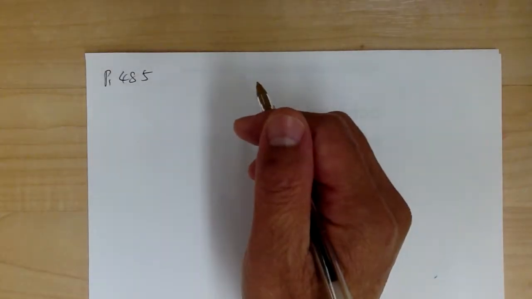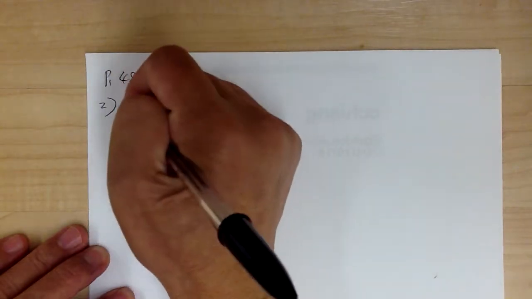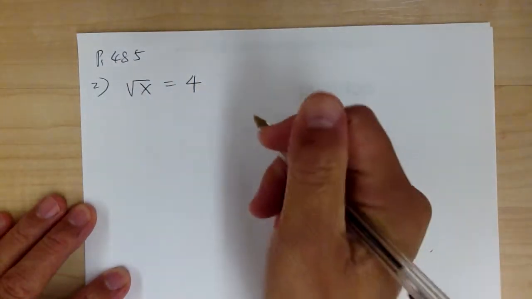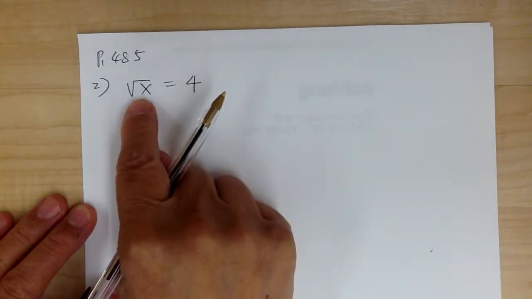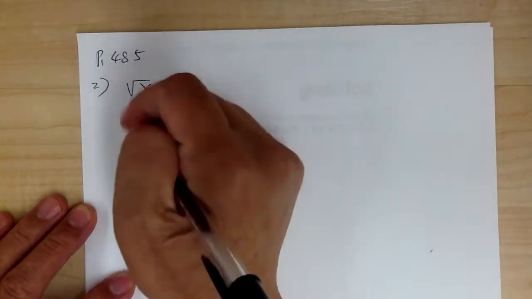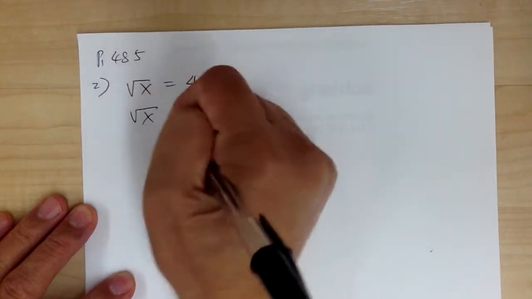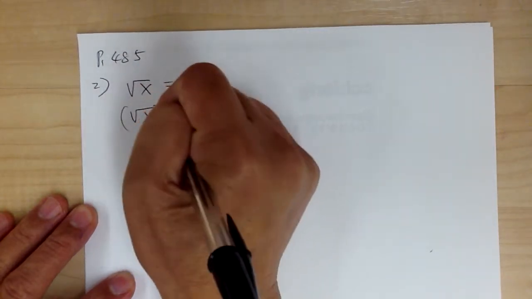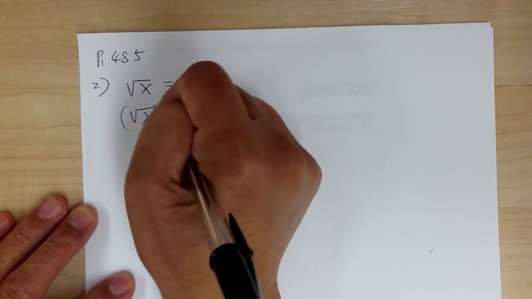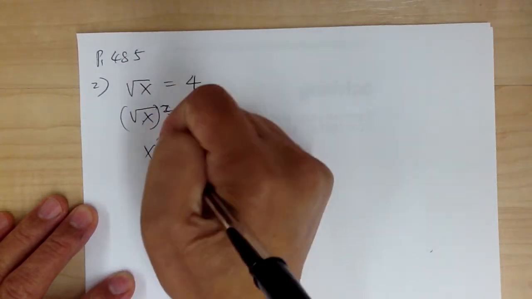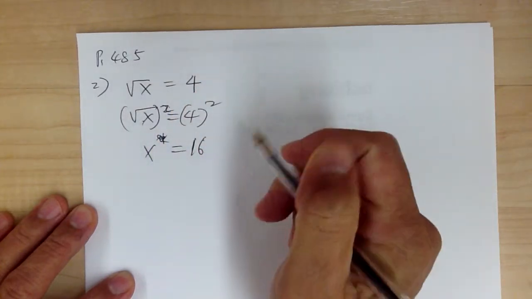Let's go to page 485 and let's do the evens. So number 2, you have square root of x equal to 4. Okay, so you need to undo the square root, so you need to square both sides. Now I'm going to leave the original alone so I can use it to check my answers. So I'm going to write this again and I'm going to square both sides. So square and square root cancel out, so x squared equal to, so I got x equal to 16.